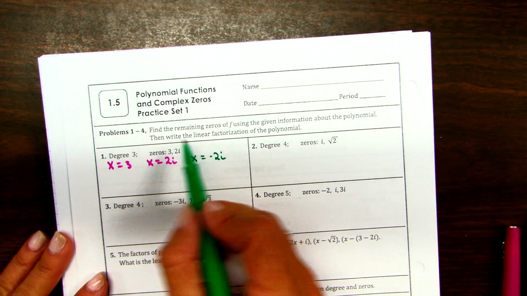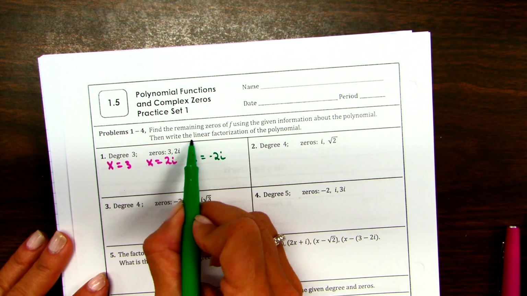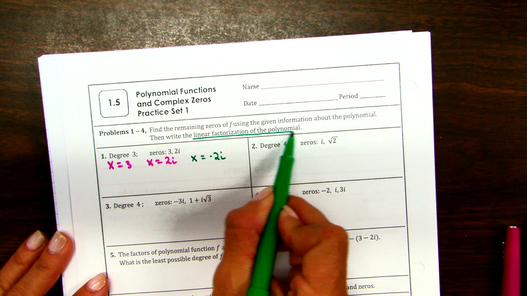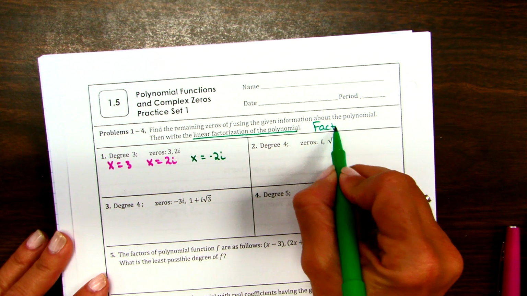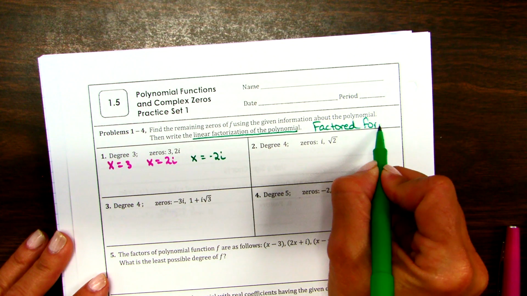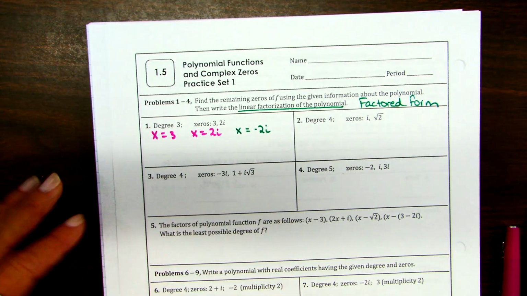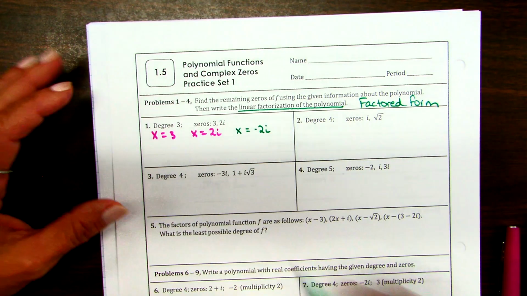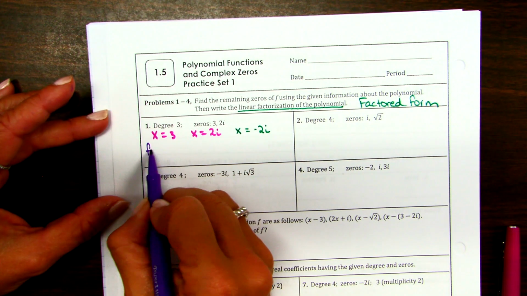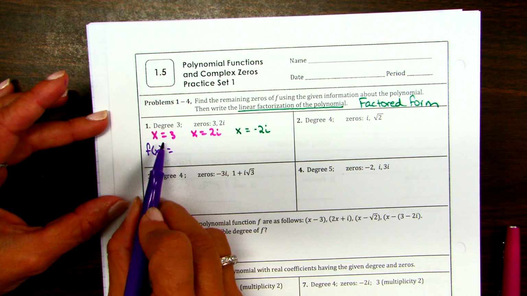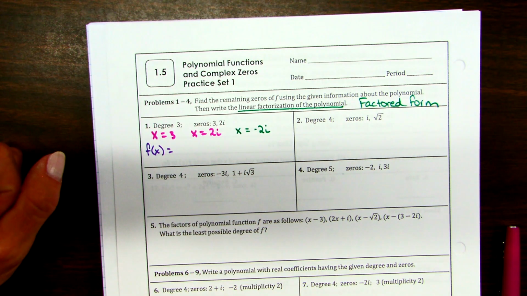But we're going to take it a step further. It says to write the linear factorization of the polynomial. Guys, all that means is write in factored form. Because I feel like we need practice in this. So you're going to call your function f of x, g of x, whatever, I don't care. And then put your solutions in factored form.